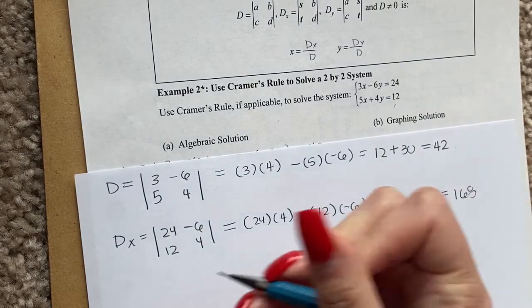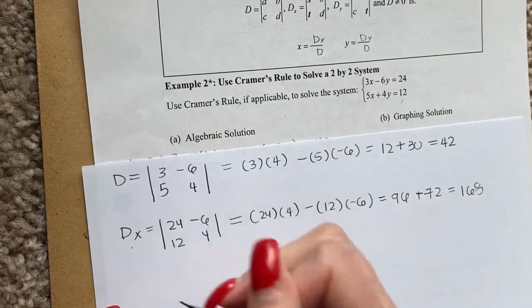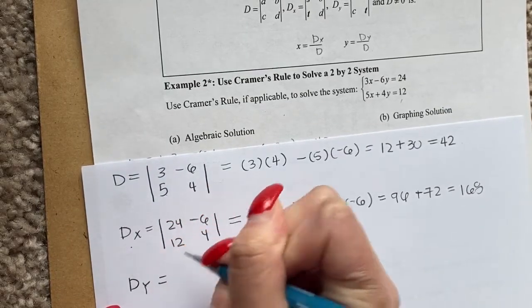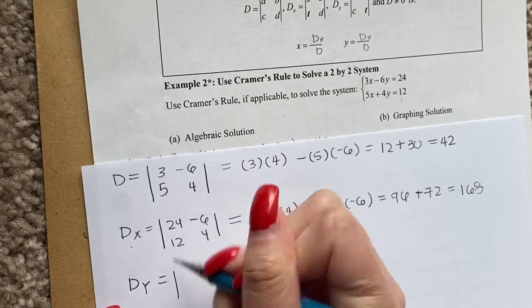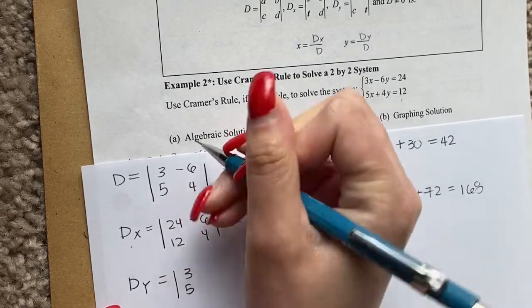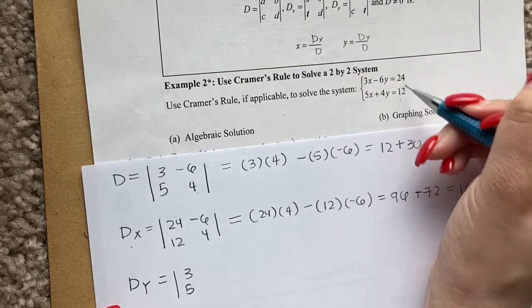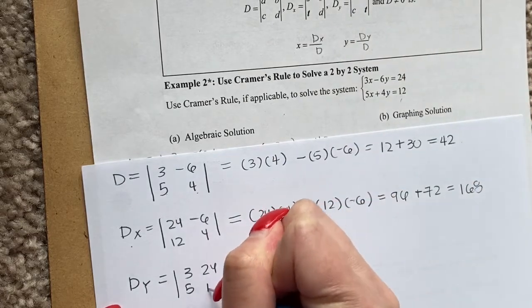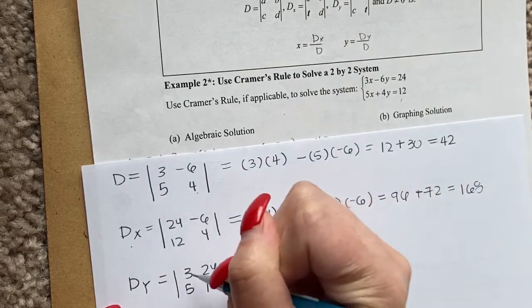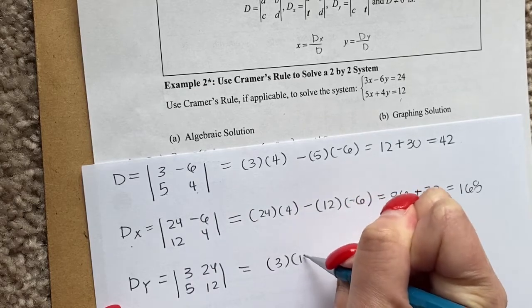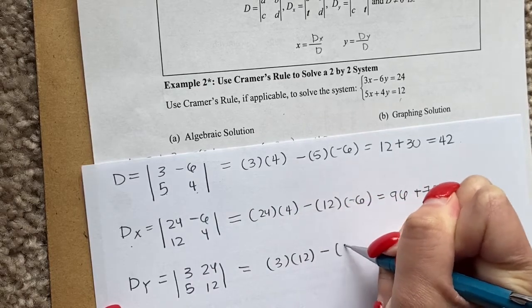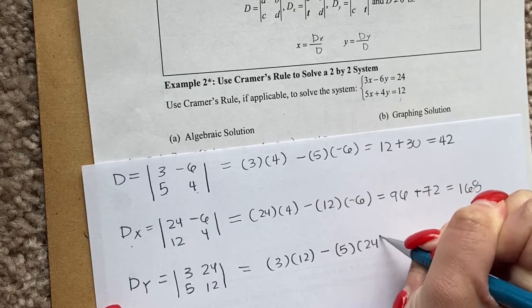168. Are we okay with that? So that's going to be your dx. Now your dy, what you're going to do is the original, you keep it like 3, 5, and then you're going to replace negative 6 and 4 by what? 24 and 12. So you have this equation having what? 3 times 12 minus 5 times 24.